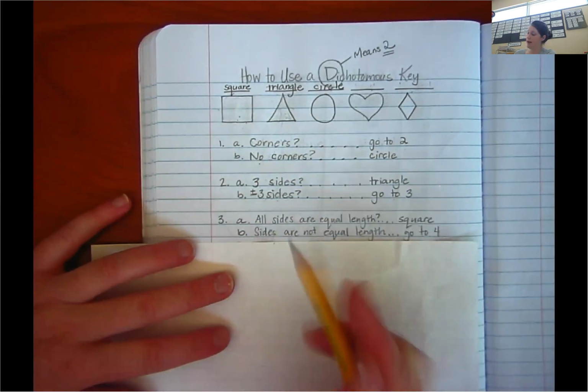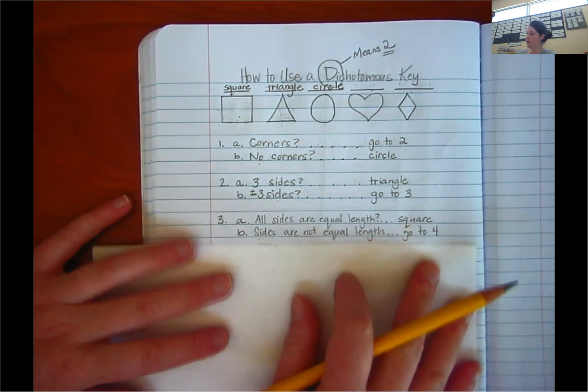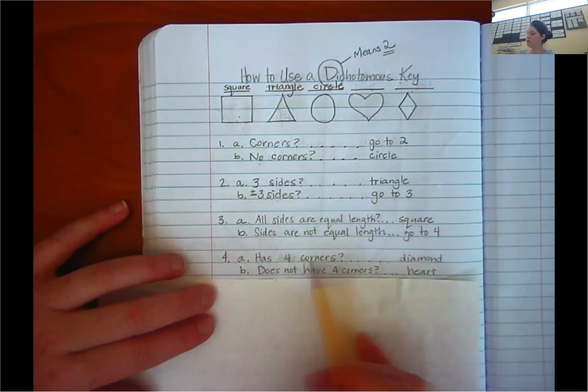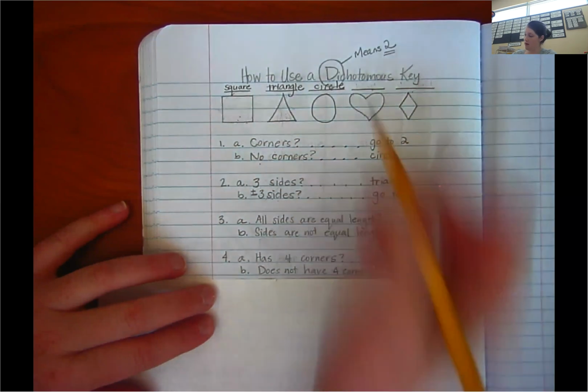Question 3. All sides are equal length? Nope. Sides are not equal length. Yep. So we're going to go to question 4. Has 4 corners? Nope. Does not have 4 corners. Yep. So that's the heart.